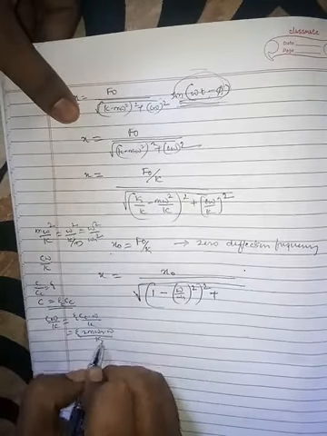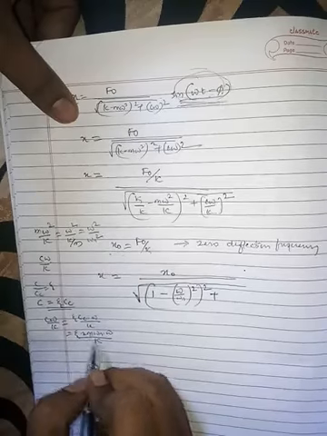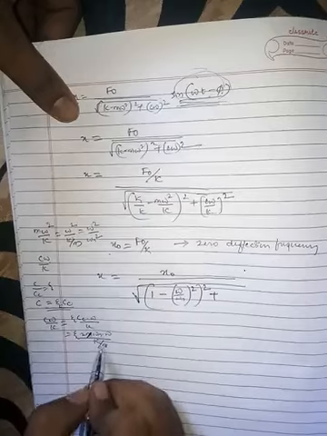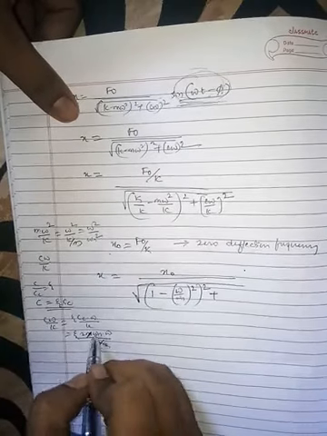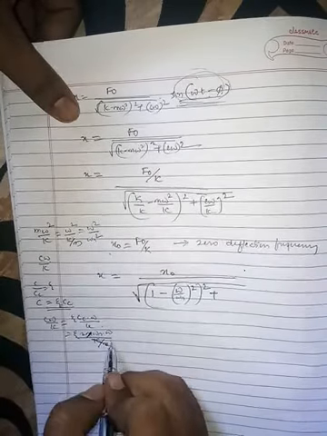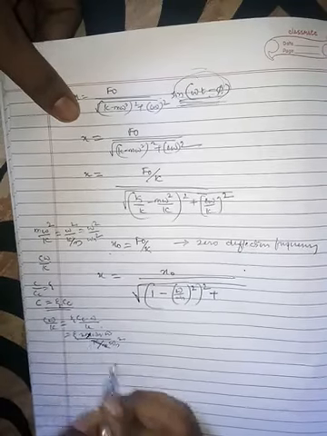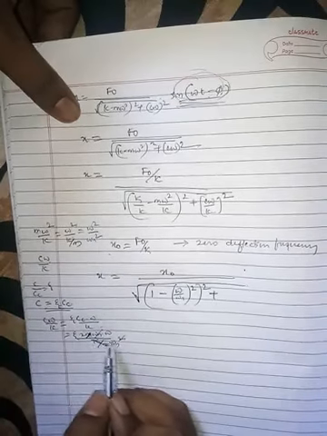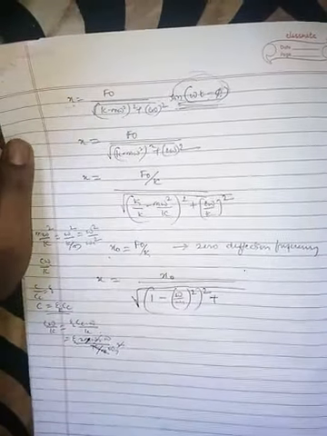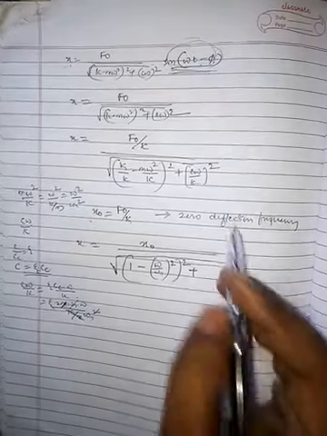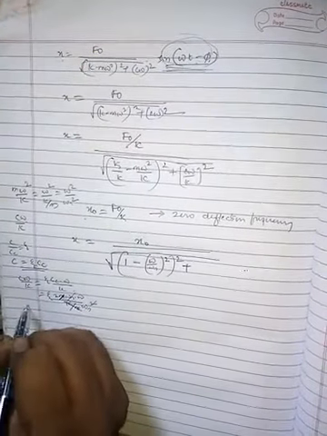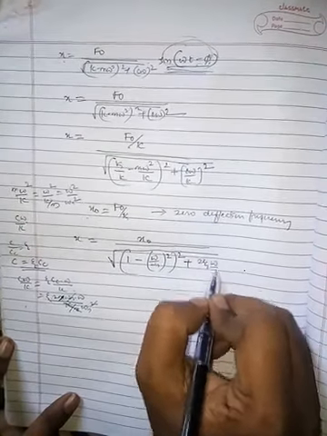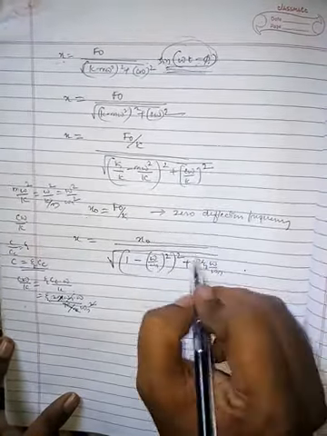M by k, or k by m, is nothing but omega n square. This omega n and this omega n get cancelled, so it is 2 zeta omega by omega n, whole square.